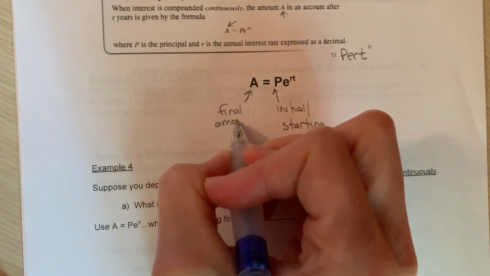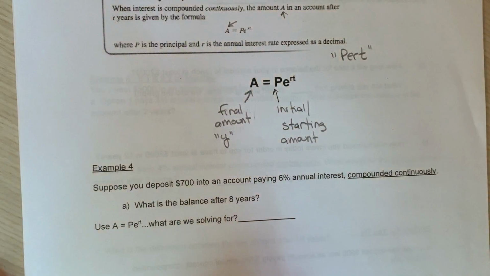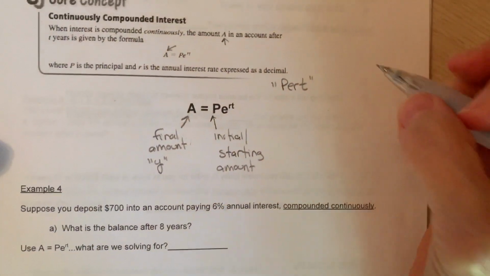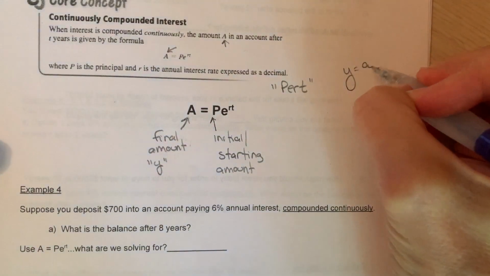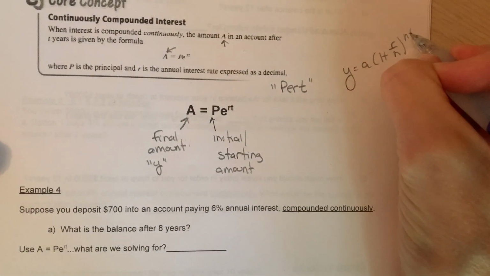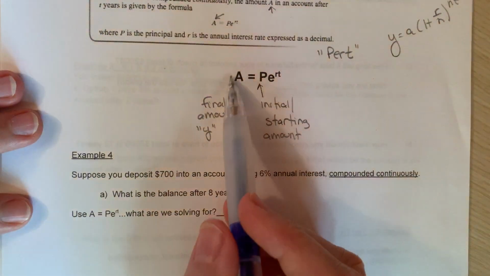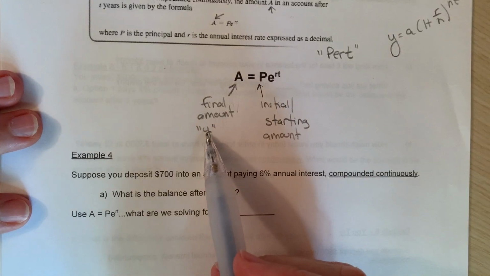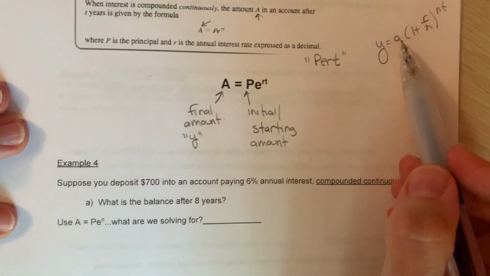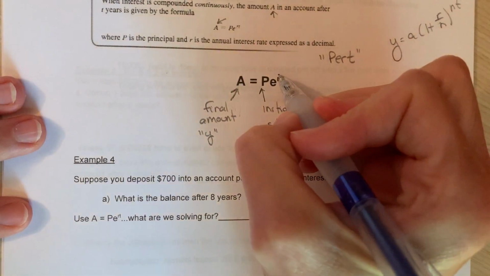So in our other formulas, this is like your Y, your output. Right, when we did our other formulas, they looked something like this. Y was the final amount, A was the initial amount. So you can think of A as similar to your Y in the other formulas. P is your initial amount, which in our other formulas was A. R and T are the same.